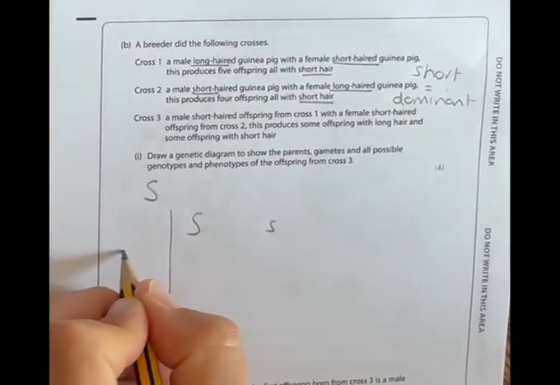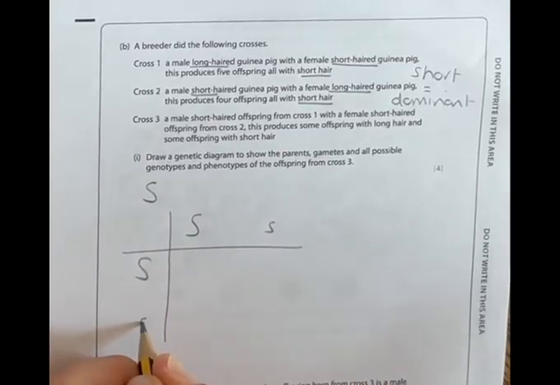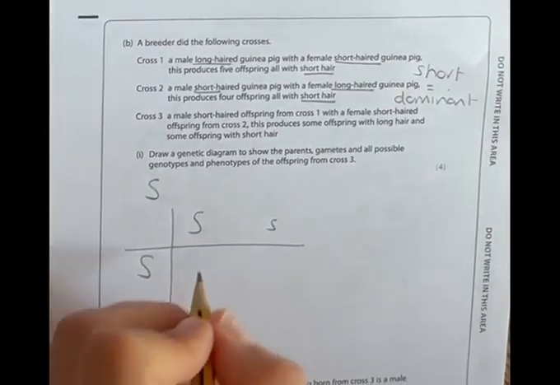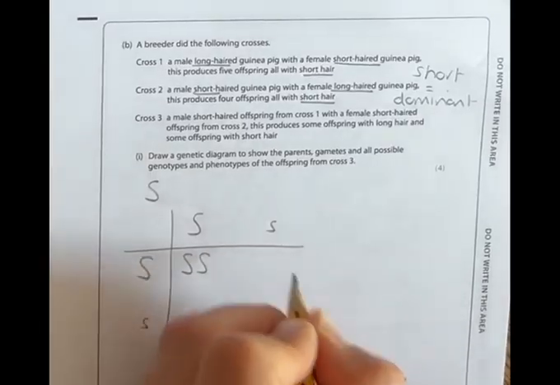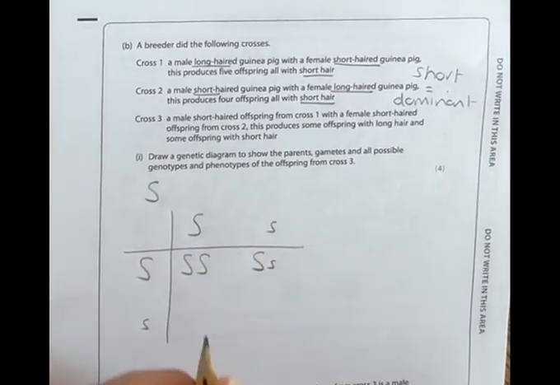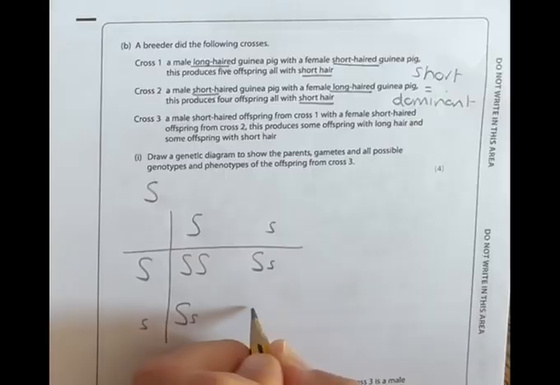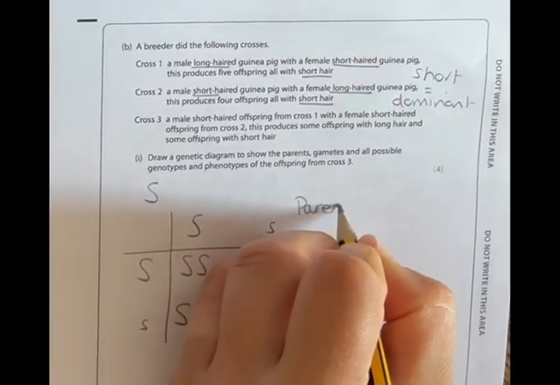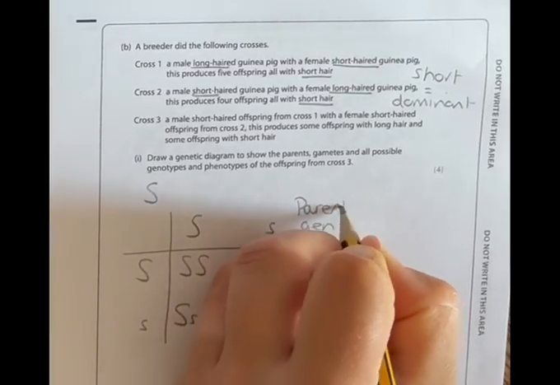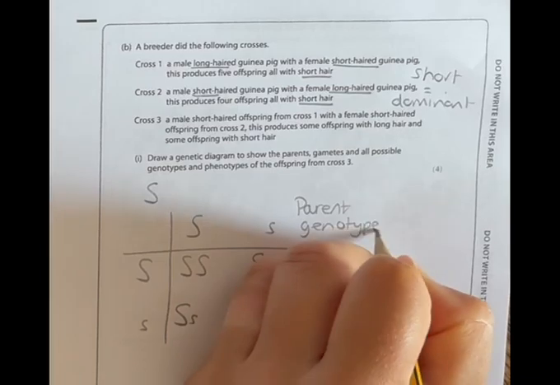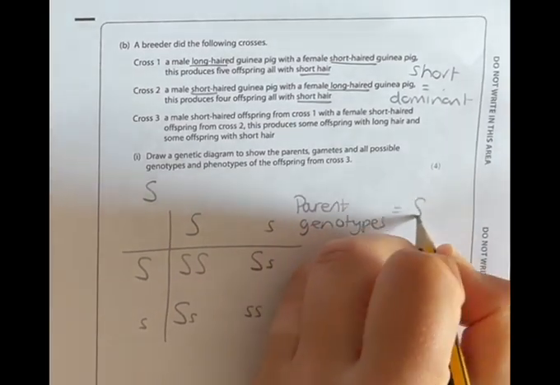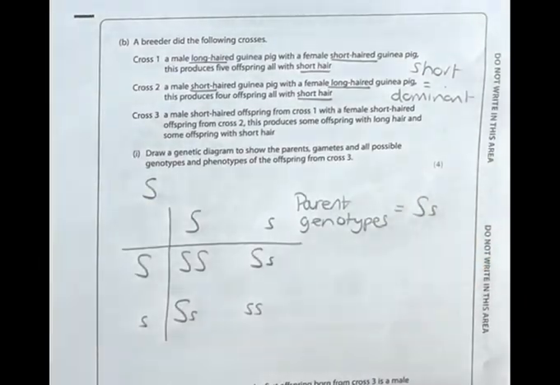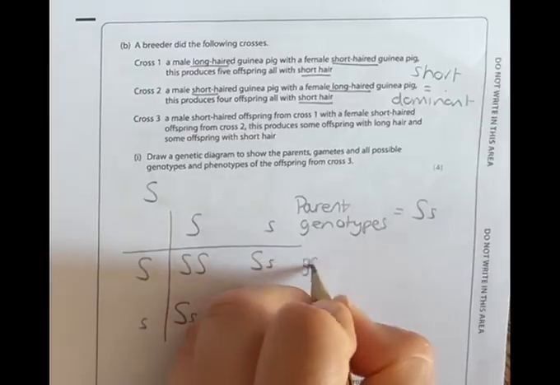Now, we've already worked out that short is the dominant allele. So we're going to give a capital S as the letter we're using. It's really important, therefore, when we want to use the recessive allele, that we use a lowercase s and make it very different in size. So here I've drawn out the Punnett square because we can assume both parents are heterozygous. So they have one allele for short hair, one allele for the recessive long hair.